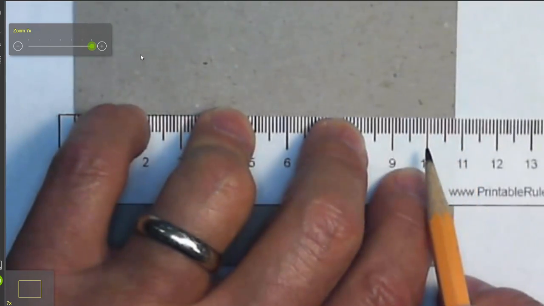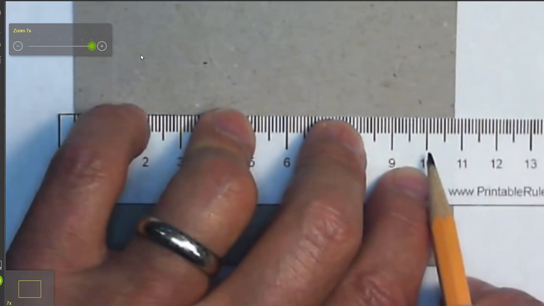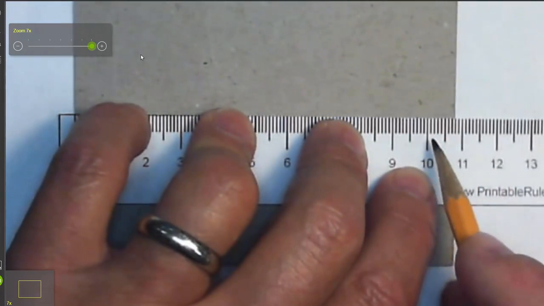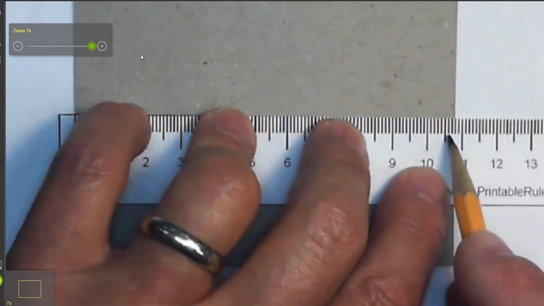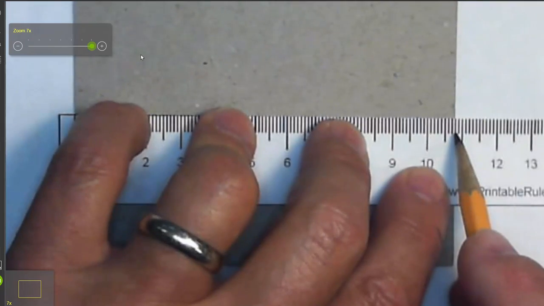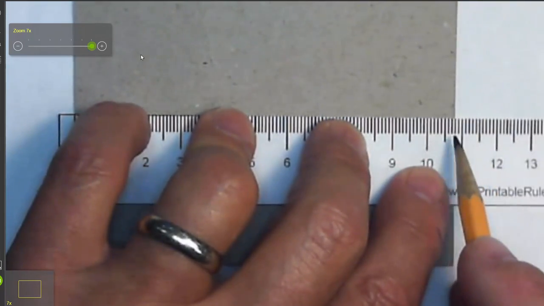So let's see. Here's 10 centimeters. Each of these are a tenth of a centimeter in between. I know that because this is 10, this is 11, that's 10 markings in between. So 1, 2, 3, 4, 5 is right here. 6, 7, 8. Okay, so the edge of this cardboard here is between 7 and 8.